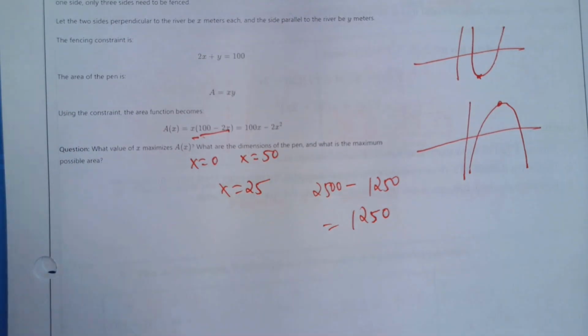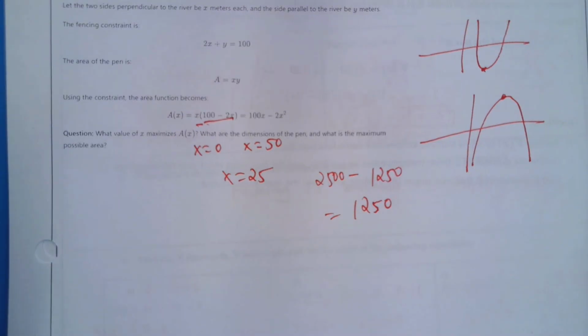How do I check the answer though? I'm going to graph it, just to make sure. I know I'm right, but just to show you as well. 100x minus 2x squared.